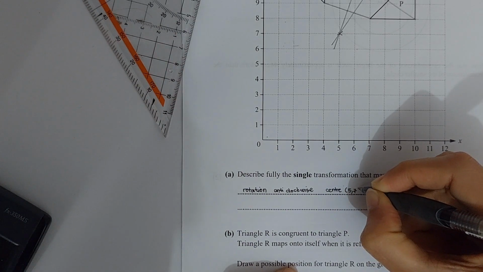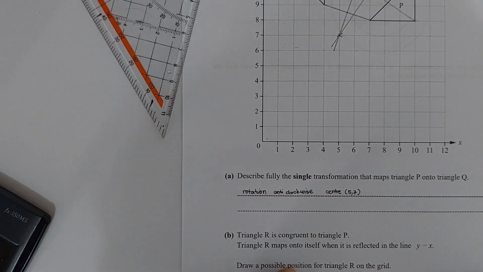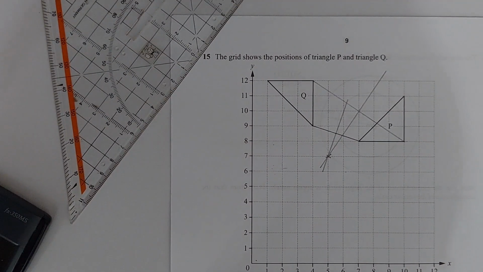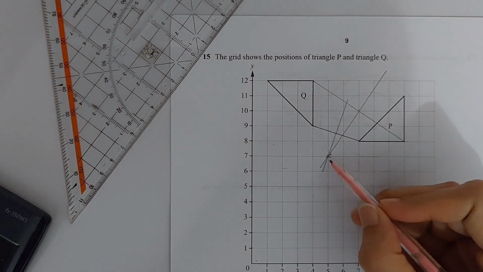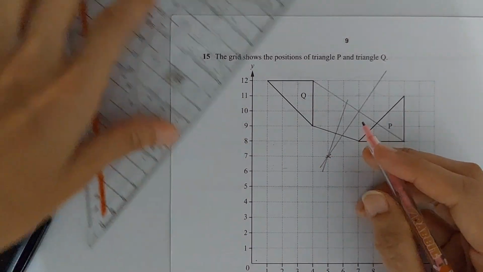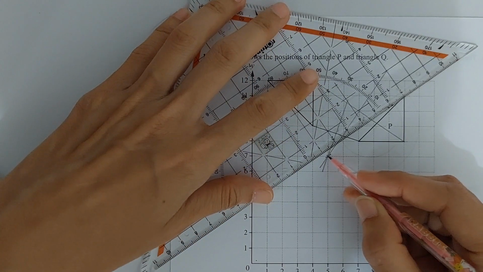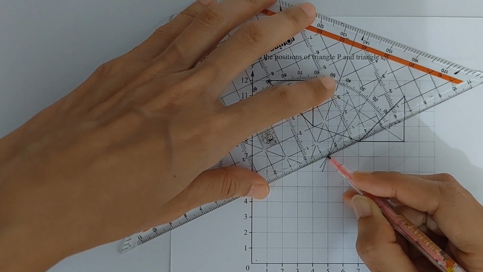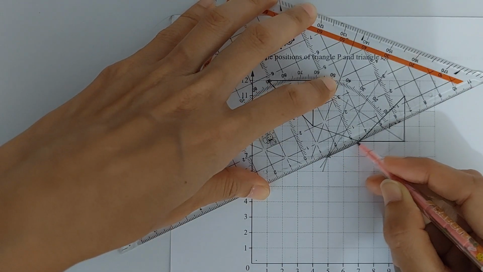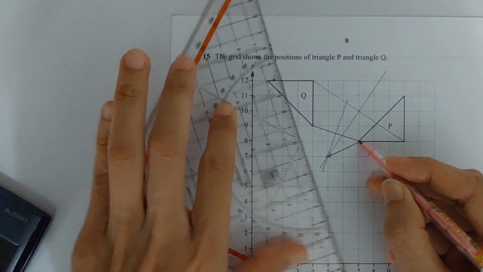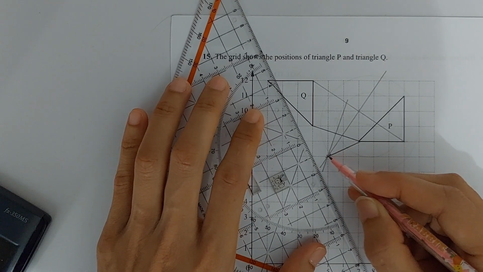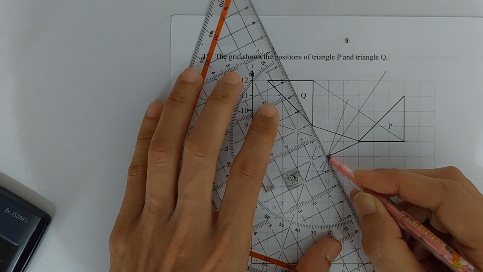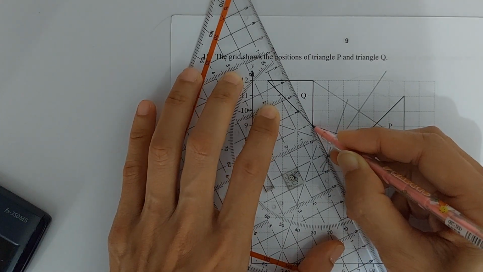Now we will talk about how far the object is being rotated, and that one will be very easy. You can do like this. From the center of the rotation, you can connect like that to one of the vertices. The closest one will be this one, and then the same thing, you connect the center of the rotation to the same vertex after the rotation, like that.